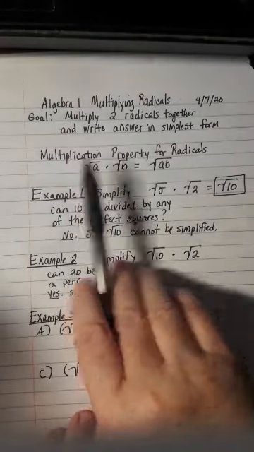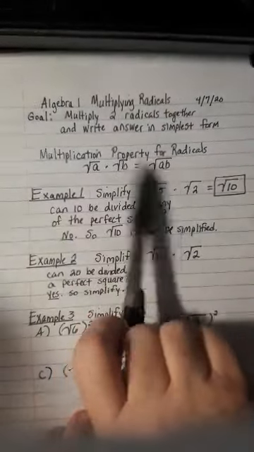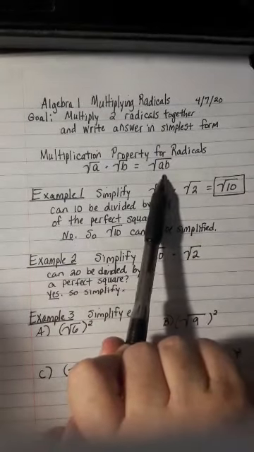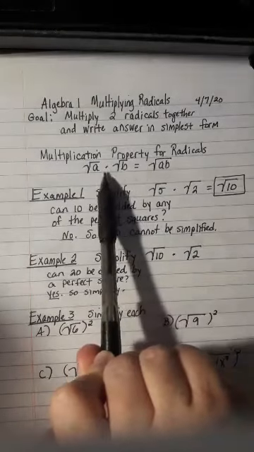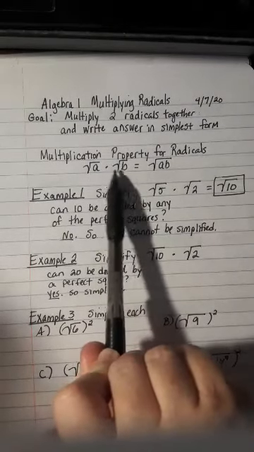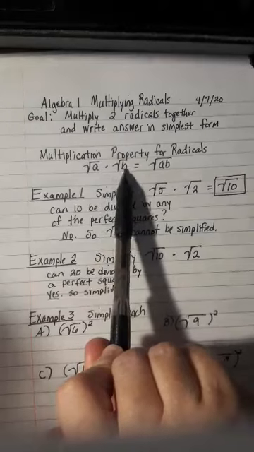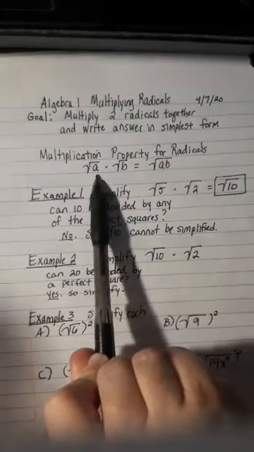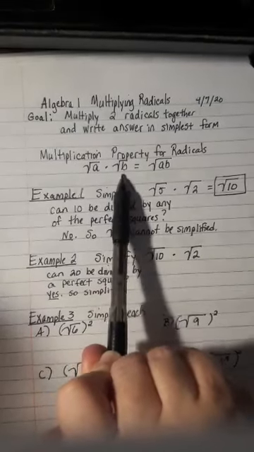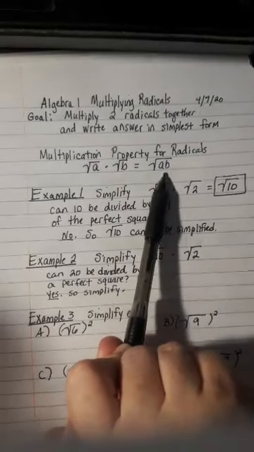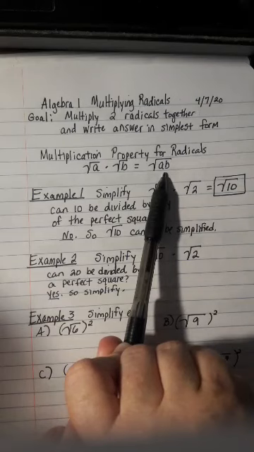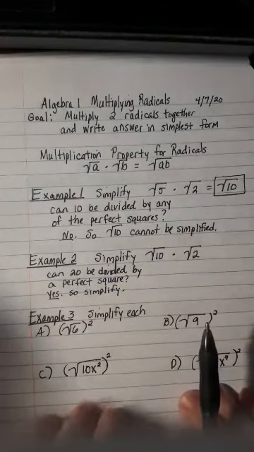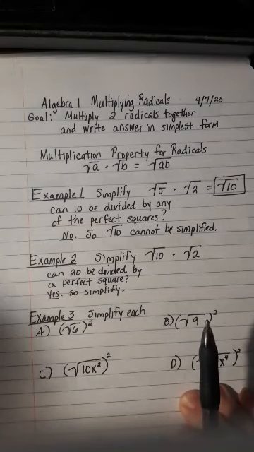Multiplication property for radicals. This property shows you the rule, which basically says that whenever you have 2 radicals, you just multiply whatever's on the inside together and make one radical out of it. So that's what this is saying. The square root of A times the square root of B is the square root of AB.